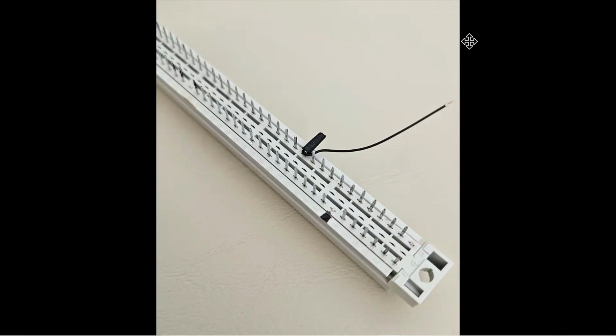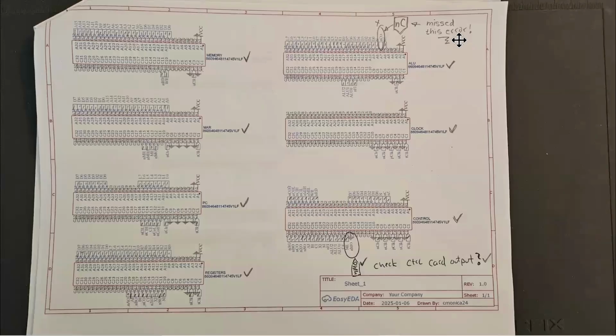All right, so I outlined what we were going to need to do. Basically we need to remove this connector from the backplane, bypass this signal line from going to the backplane, and then hardwire that signal down to the right, to the not carry signal header. So that's the fix.